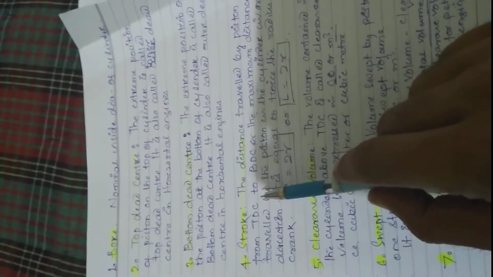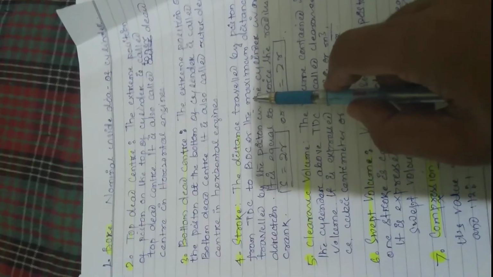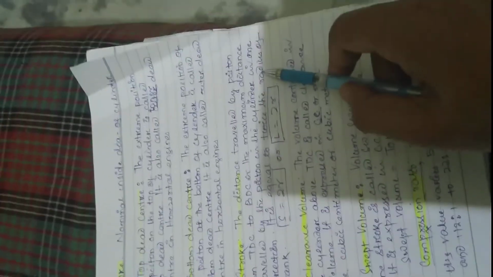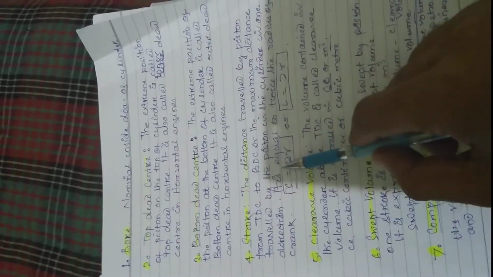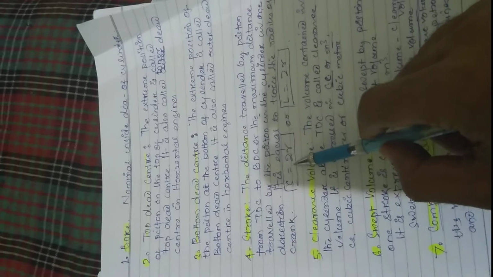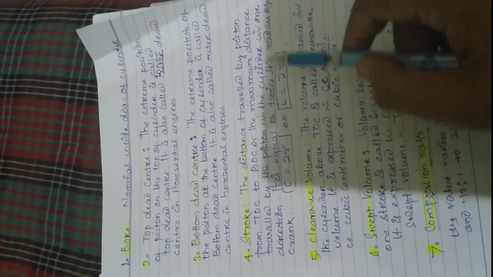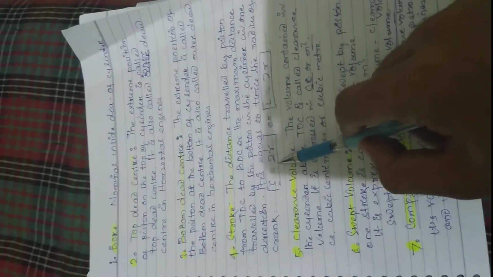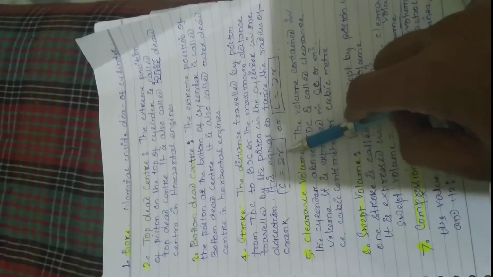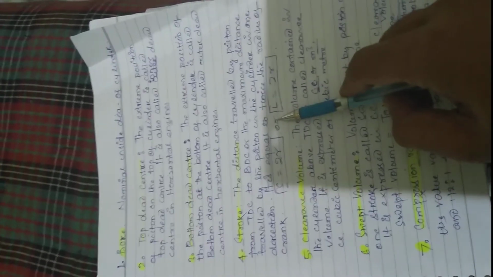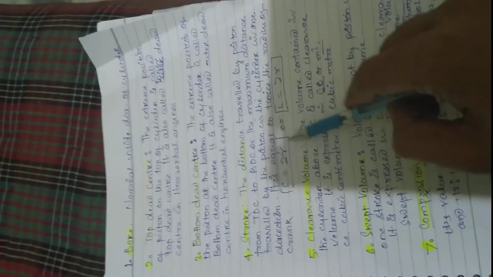Now stroke. The stroke is the distance traveled by the piston from TDC to BDC, or the maximum distance traveled by the piston in the cylinder in one direction. That means in one direction, whatever the piston travels is called the stroke. It is also expressed in terms of twice the radius of the crank. Generally in IC engines, the stroke is measured in terms of the radius of the crank. So 2R, twice the radius of the crank, is called the stroke.